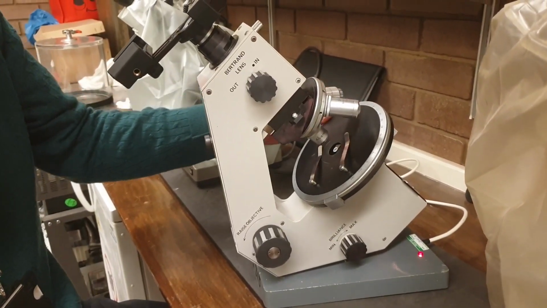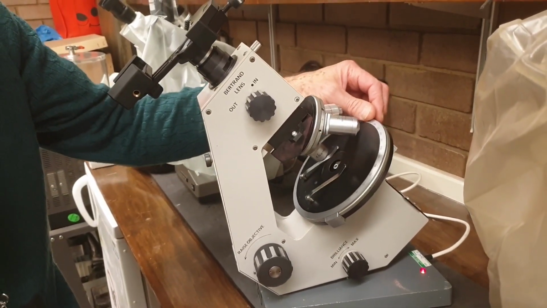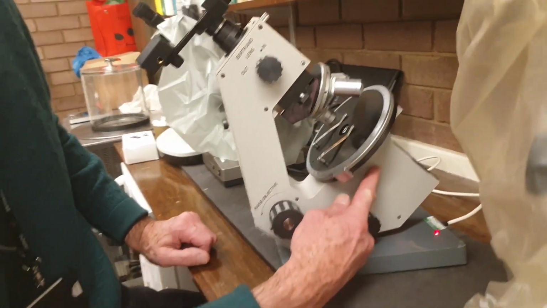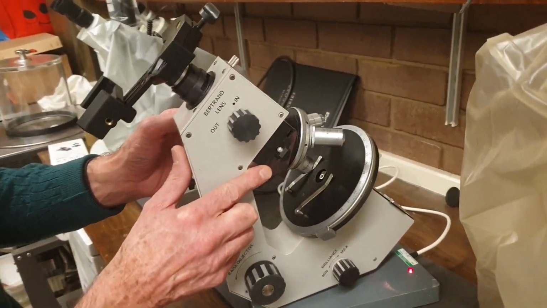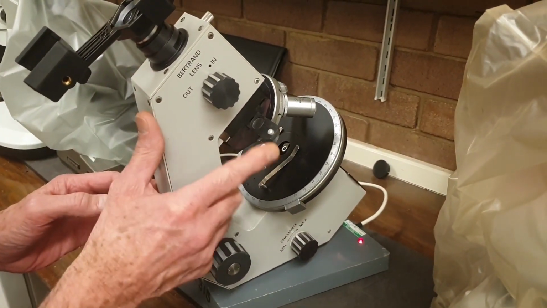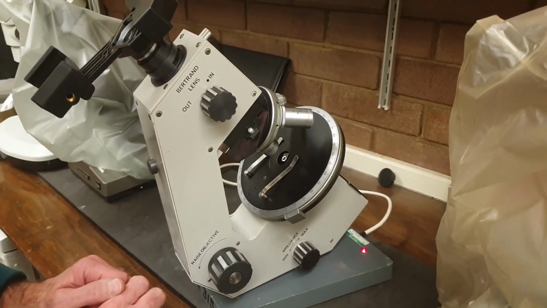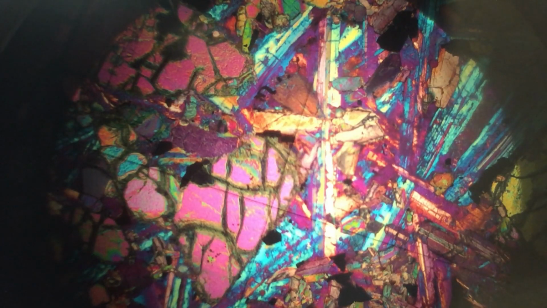It has a rotatable stage, a light polarizer beneath the stage, and a special analyzer above the stage, which can be in or out. Under plain polarized light, you can see the outlines of crystals, but with the analyzer in, different minerals show up in colour.